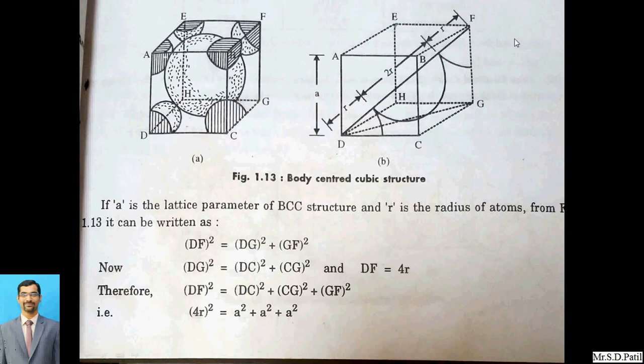This is the unit cell, and from this particular corner D we will move to the corner F. So we need to calculate the length from this corner D to the corner F. Now here these are the unit cells which are shown over here, and these are the atoms in that particular unit cell.